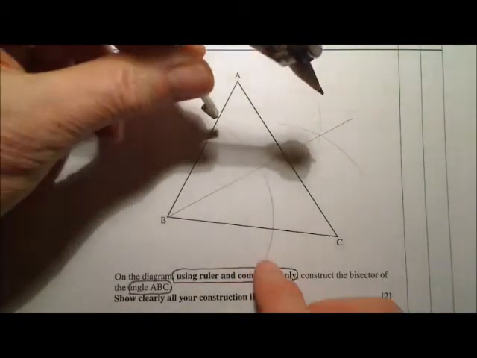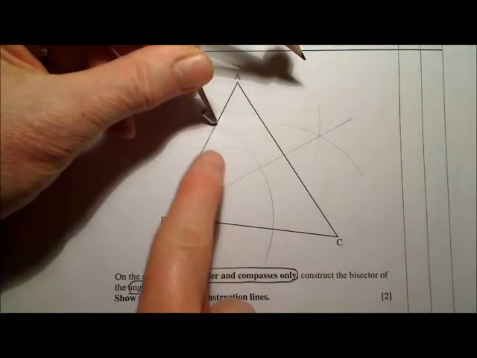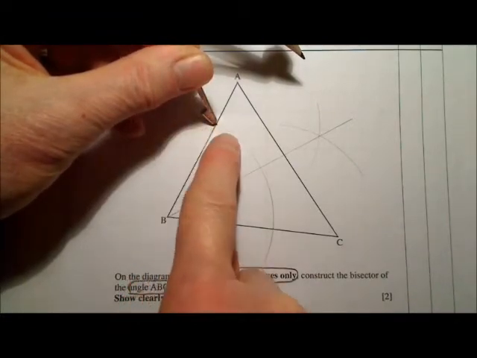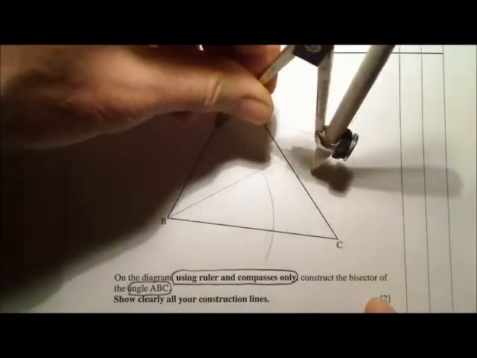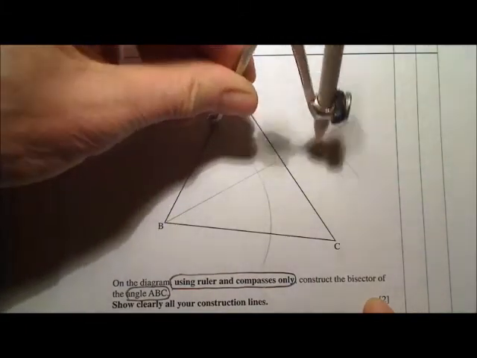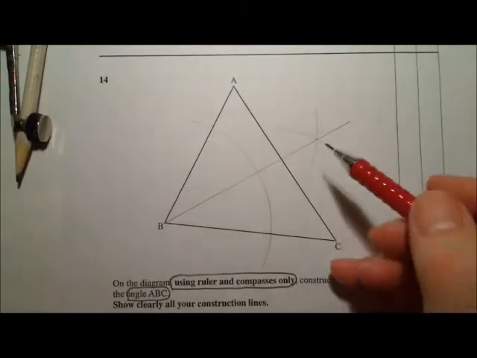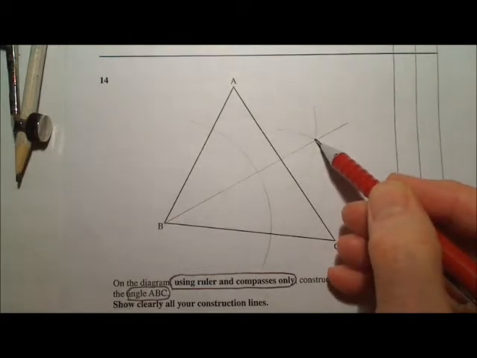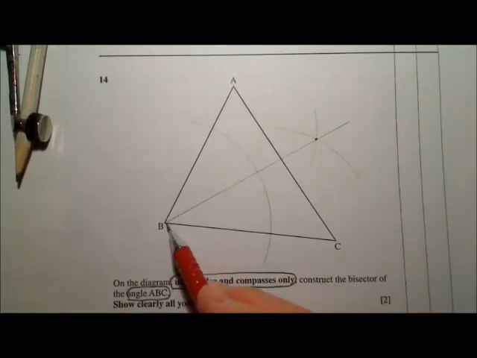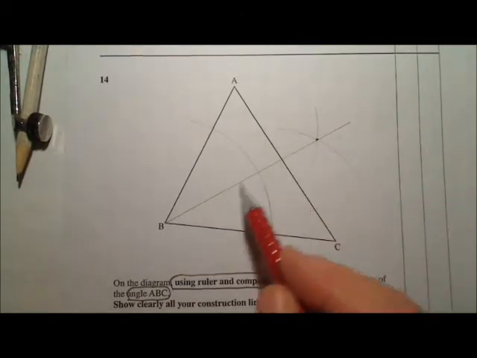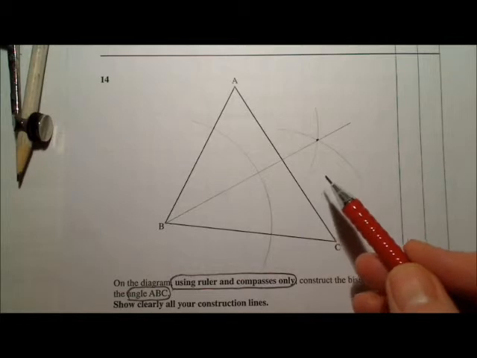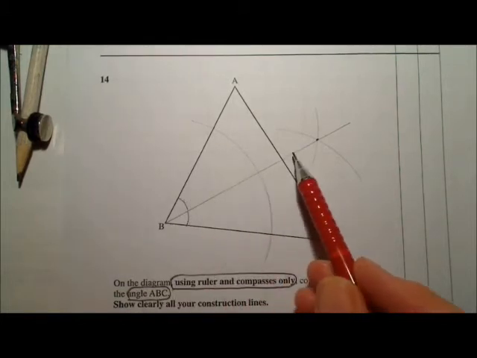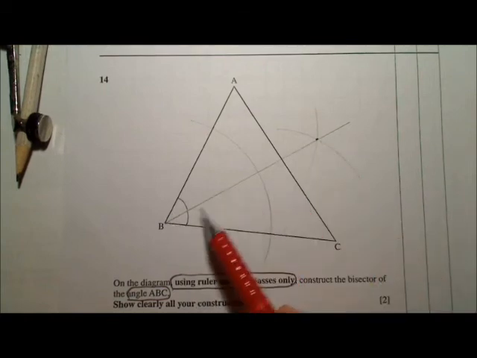Then, keeping the compasses exactly the same width, we're going to move the point of the compass to this point here, where the arc cut the line AB, and we're going to draw another arc which intersects the arc we just drew. So we're interested now in this point here where these two arcs cross, because that point and this point B, we're now going to join those up with a straight line, and that line there is the bisector of this angle ABC. So in other words, this angle here and this angle here will be exactly the same, because we've cut the angle in two. That's called the angle bisector.